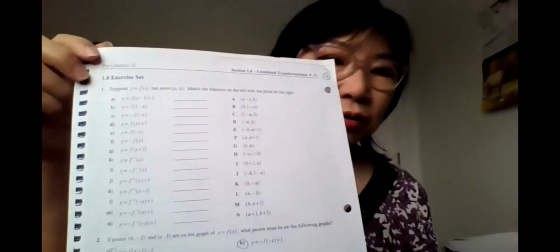So in our next lesson, I will show you how to apply the transformation to each coordinate you're supposed to calculate. So let's say you have a function, and here the question says y equals f of x has a point (a, b). Match the function on the left with the point on the right. So all of these exercises are actually not hard. It's interesting if you have the right guidance to show you, and you can do it.